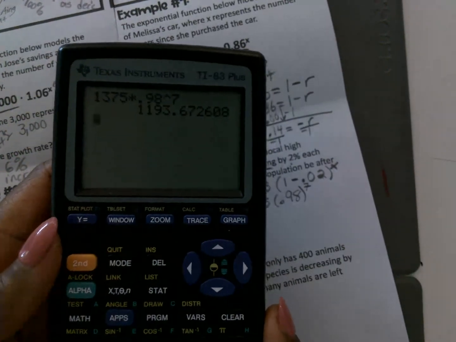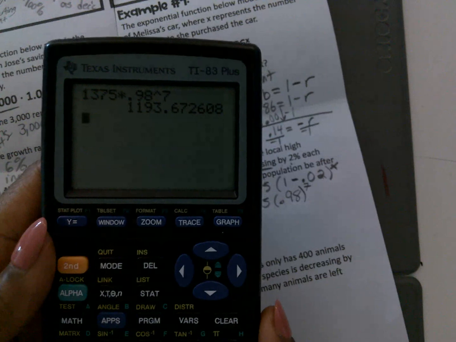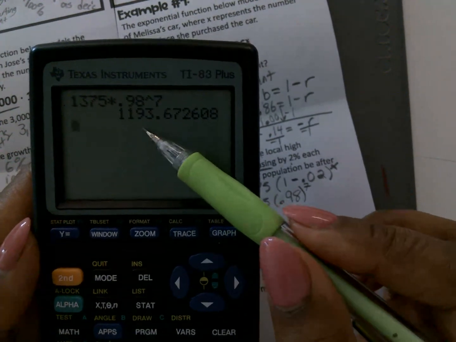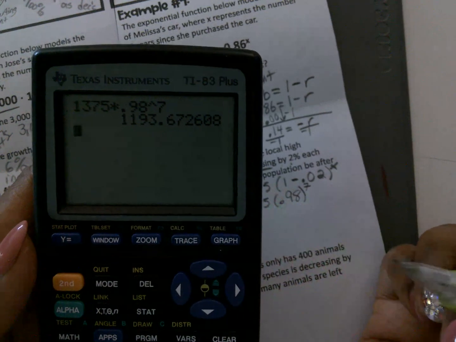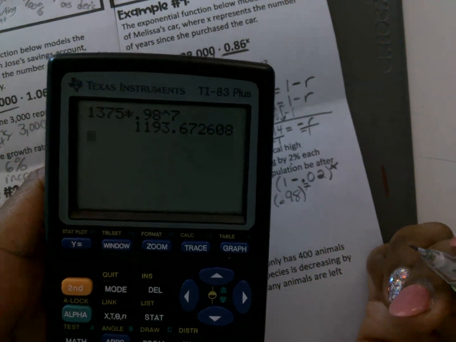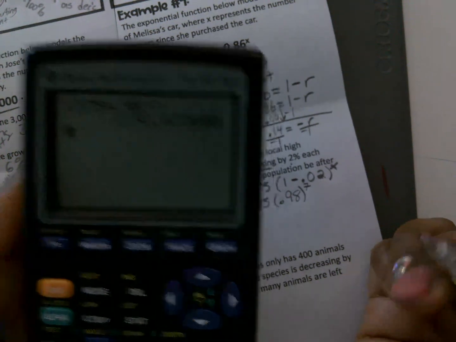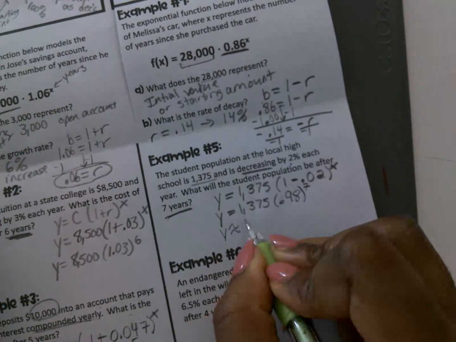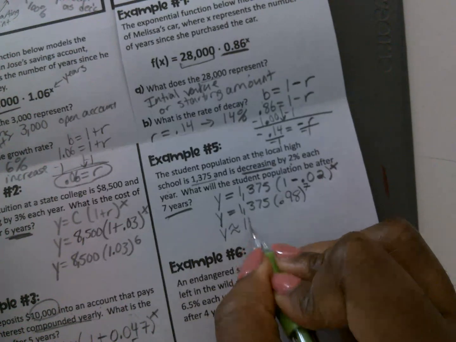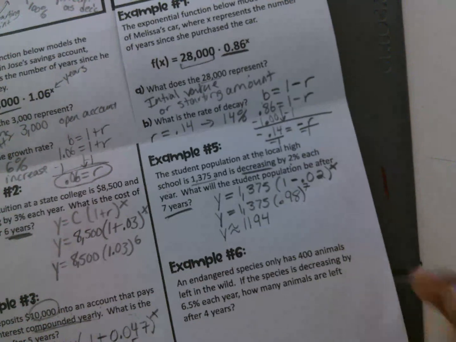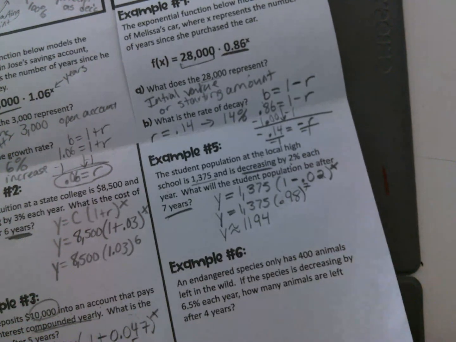What is the student population going to be here? 1,194. Why are we going to put 1,194 and not put the decimal? Because you cannot have a part of a person. Okay, so it's going to be about 1,194 people. Okay, any questions?